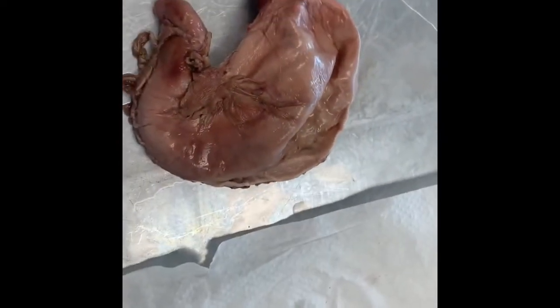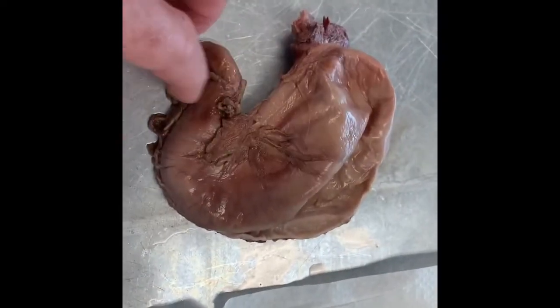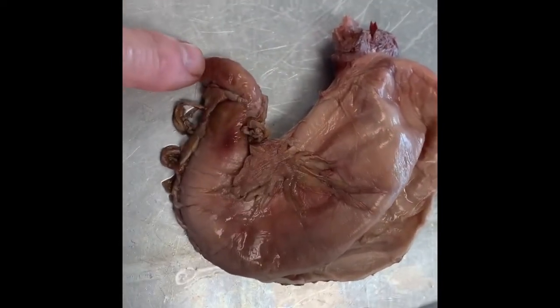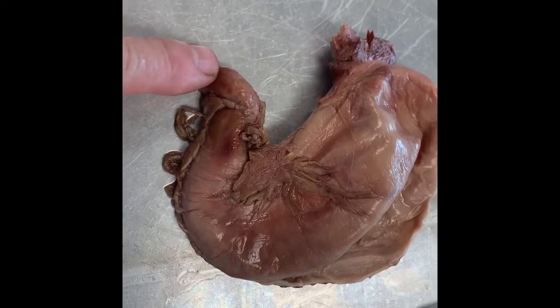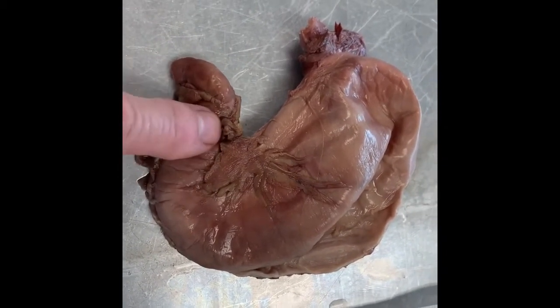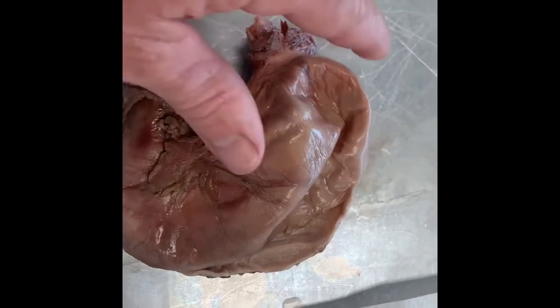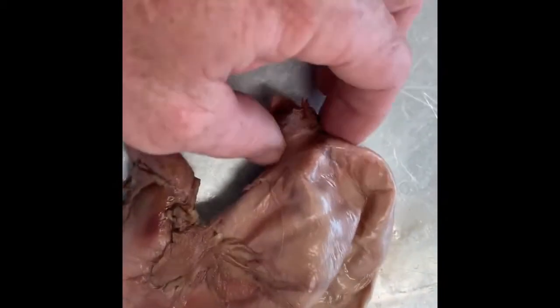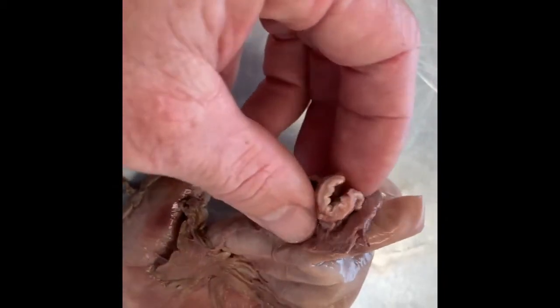And then here is the stomach. I just rinsed it out. And let me kind of go over the parts again. So this right here is the duodenum as it exits out the stomach. This is called the pylorus, which is another chamber. This is the fundus. This is the greater curvature. This is the lesser curvature. And then this small tube is the esophagus.